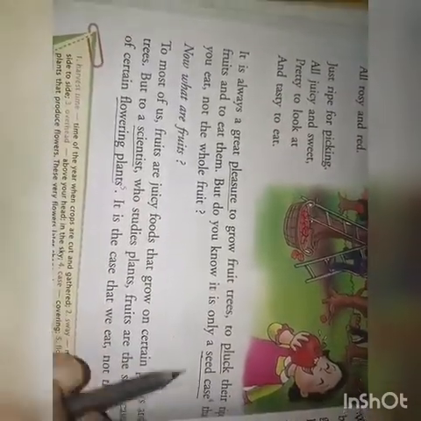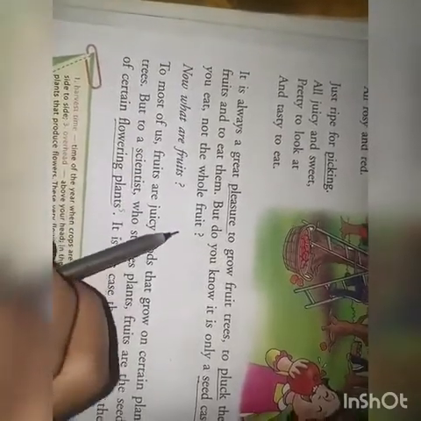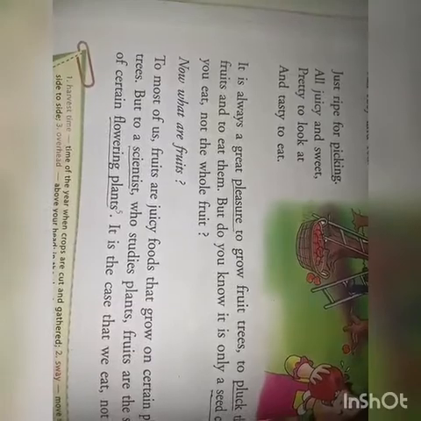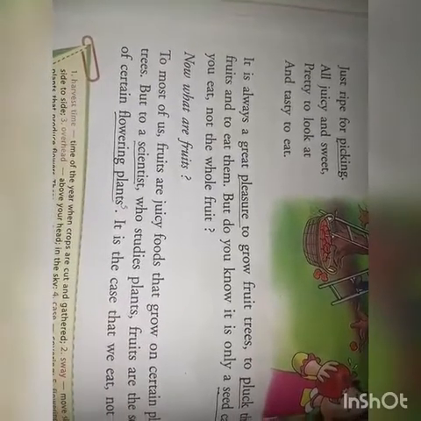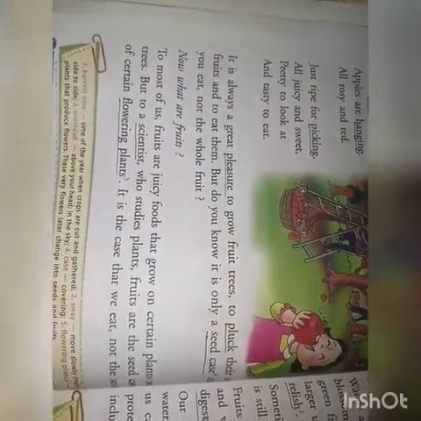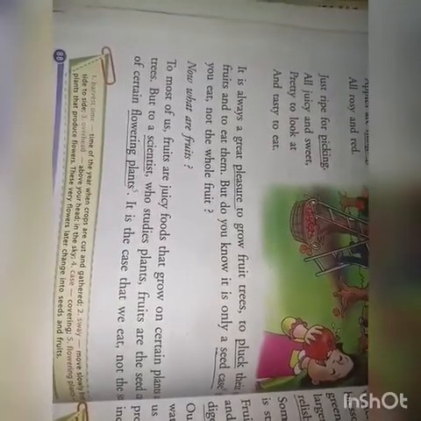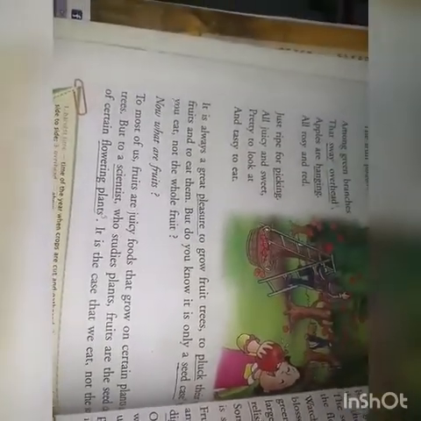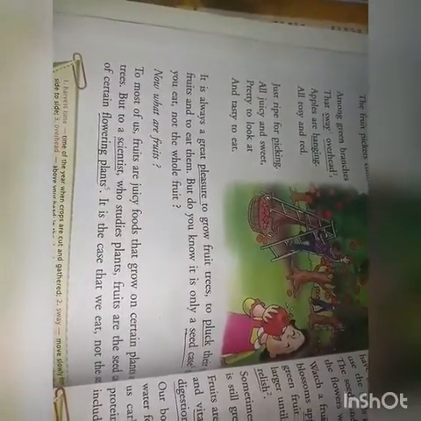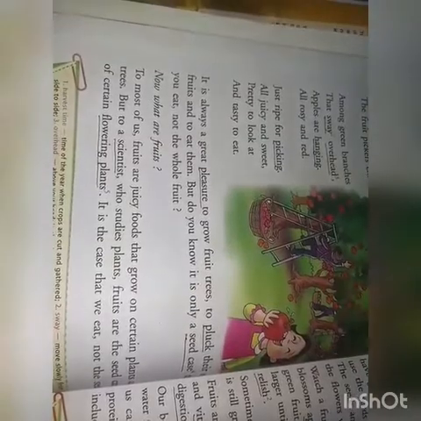But do you know that it is only the seed case that you eat and not the whole fruit? Now we eat it as a fruit. We take the fruit, we wash it, we peel it off and we eat it. But what they say is it is the seed case. And inside, after we eat the fruit, we can see some seeds are left inside it. In the center part of the fruit, we can see a few seeds are always there.